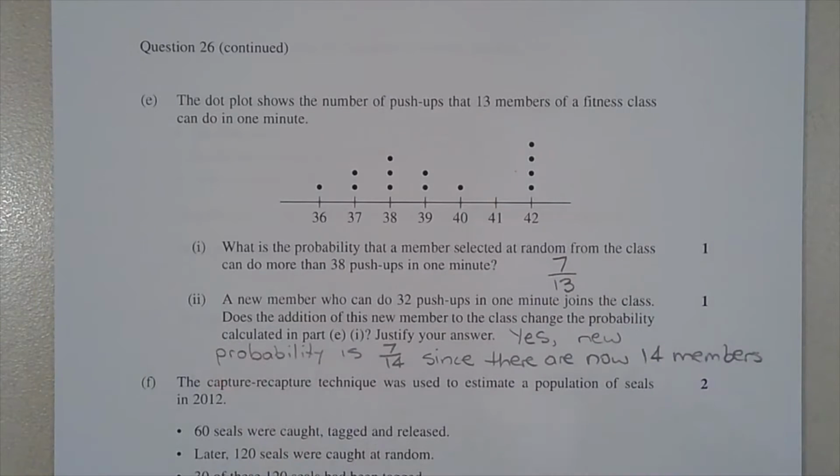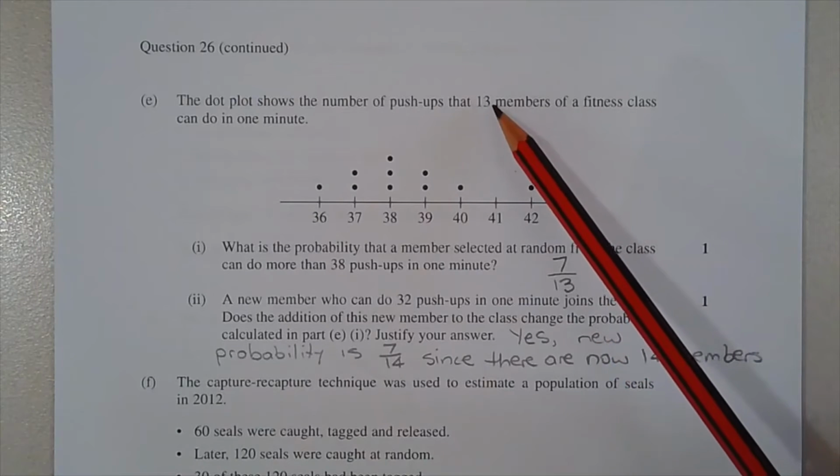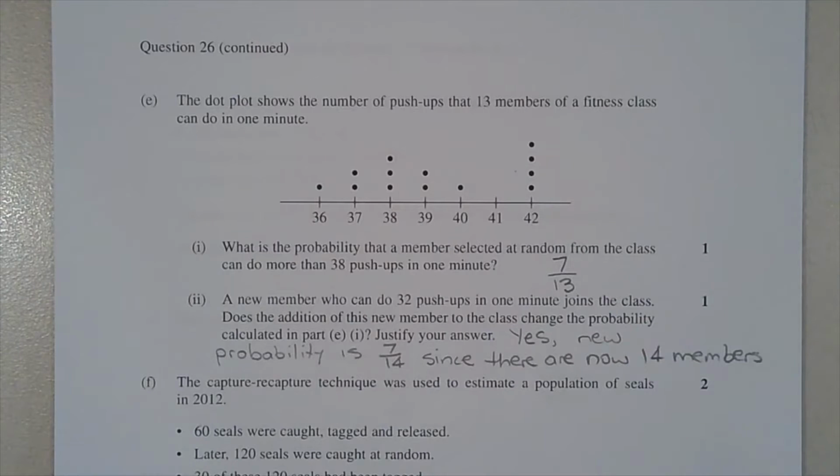In part 2, a new member who can do 32 push-ups in 1 minute joins the class. Does the addition of this new member to the class change the probability calculated in part 1? Justify your answer. And of course, yes, the probability will change. Firstly, you've added another member. So instead of 13 members, there are now 14 members. And regardless of whether this member can do 32 push-ups or 40 push-ups, either way, the fraction has changed and it will not be equivalent to the original fraction.